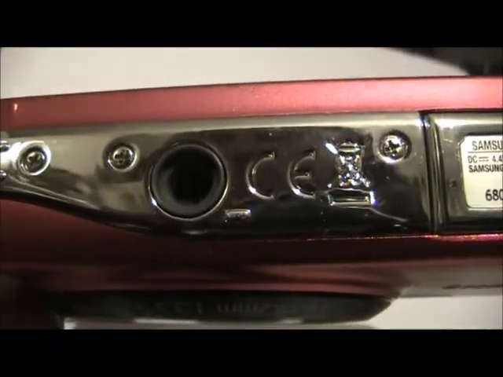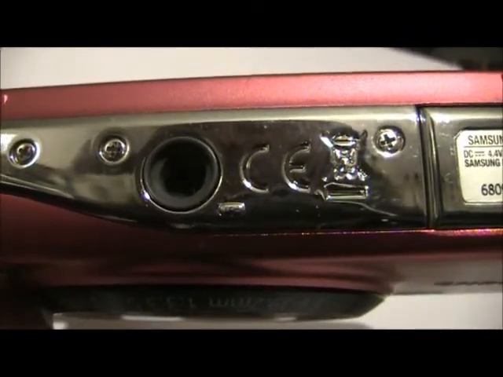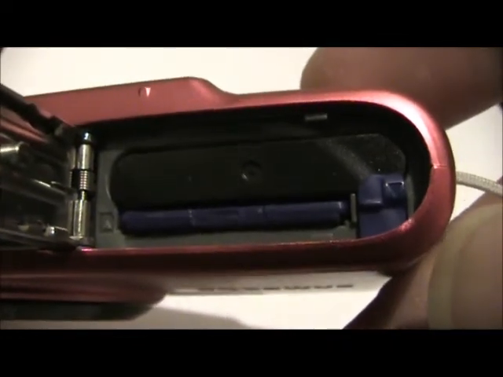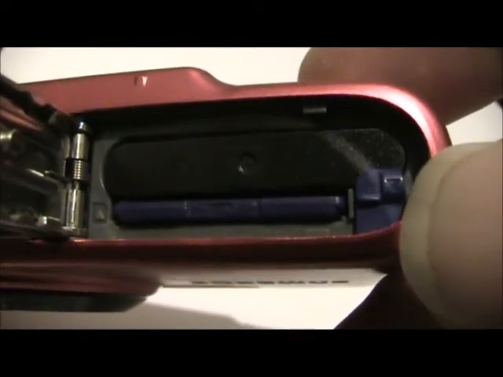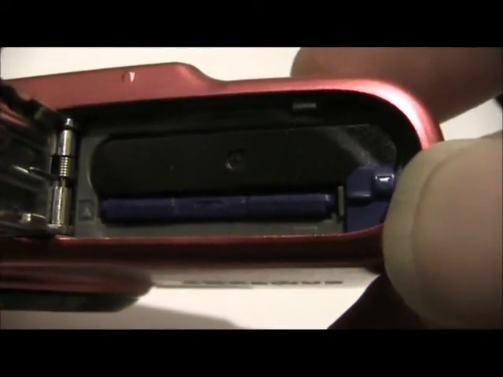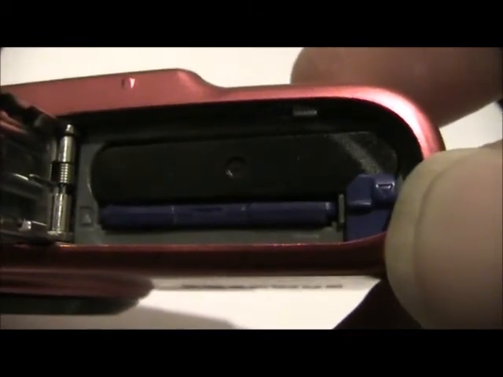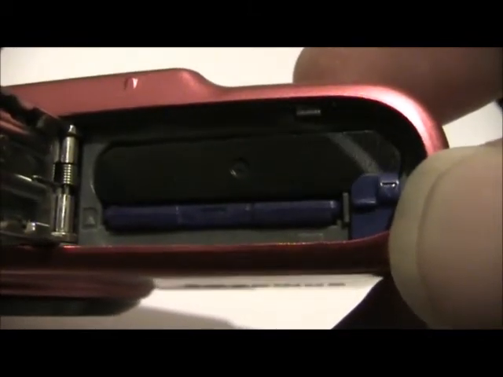If we look to the base, again we have the standard tripod mount, and here we have the battery bay. This is slightly different to the other camera. We have a camera specific battery, and these are normally going to be lithium ion batteries, and they last quite a long time, and they can be topped up, and we have a little release switch on the bottom there.